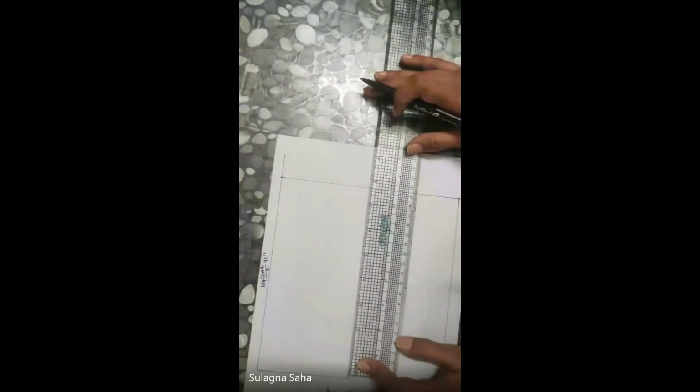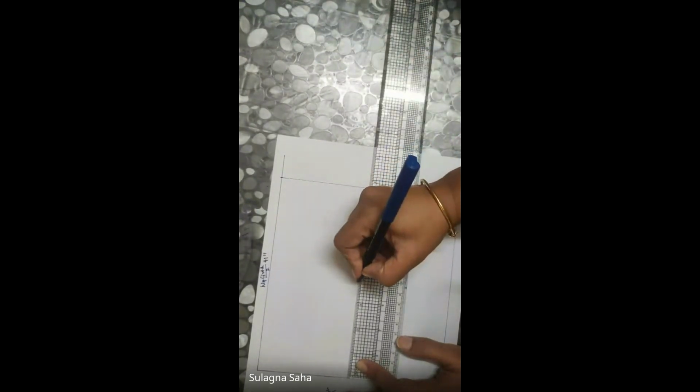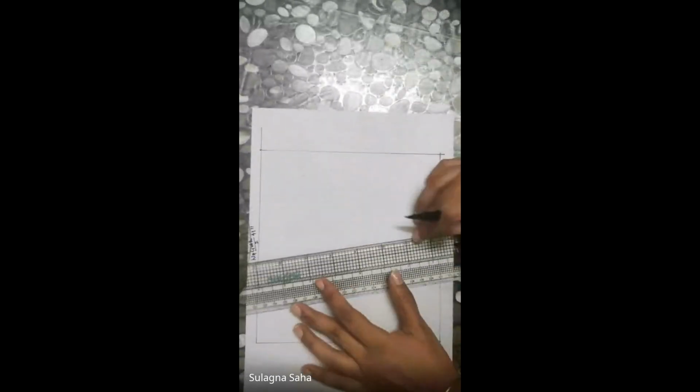Again, we are going to divide the rectangle into two parts because we are going to make the front and back. Yes, it is half of it.